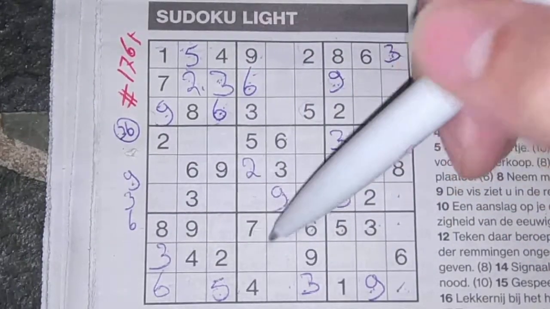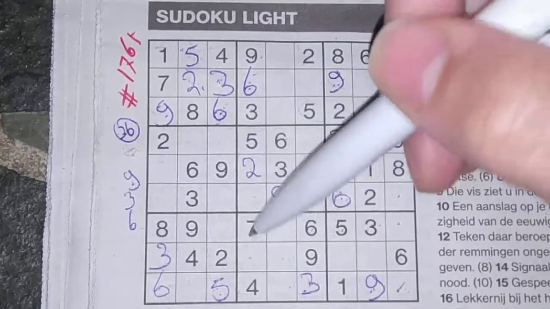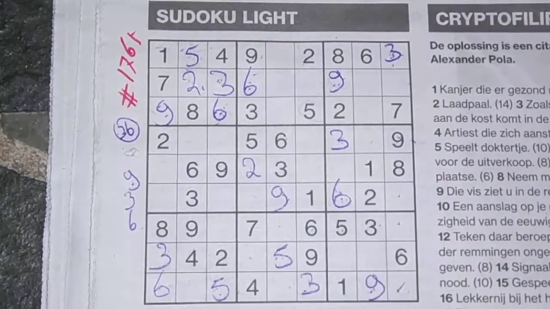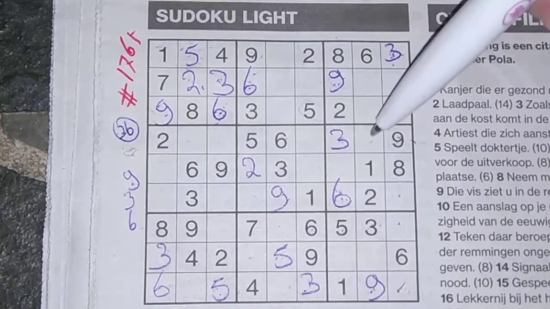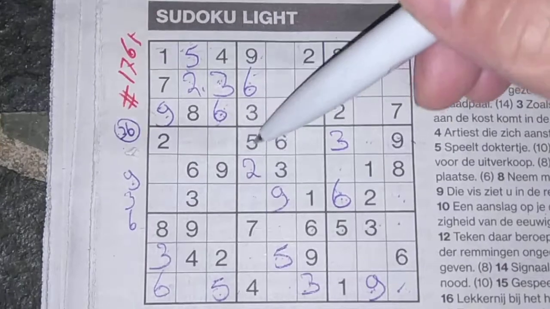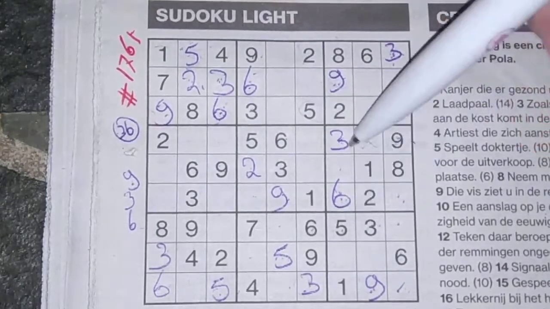The only 2 places for the 5 should be here or there. We see here 5, no 5 there. 5 should be there. And then 3 missing numbers. One of the missing numbers is 5. We see here 5, no 5 there. Here 5, no 5 there.